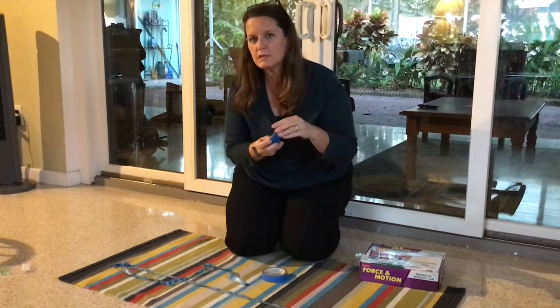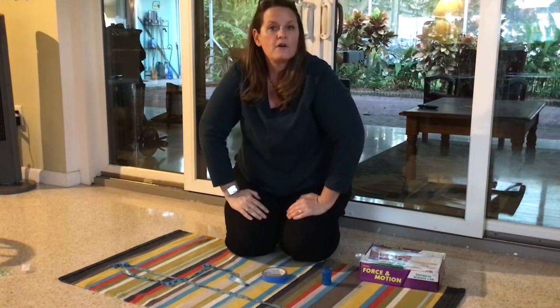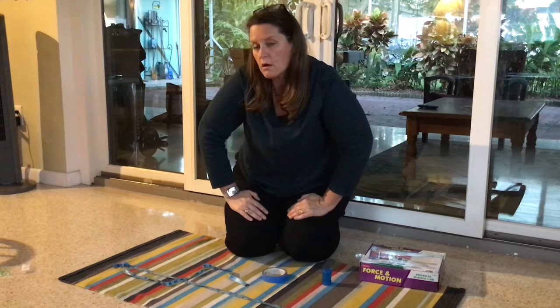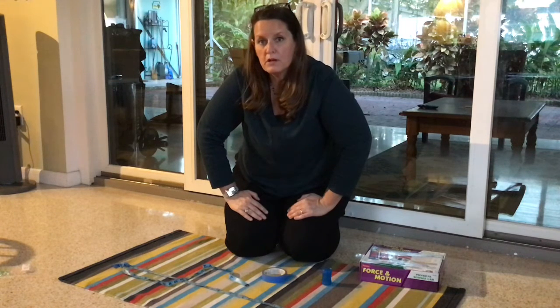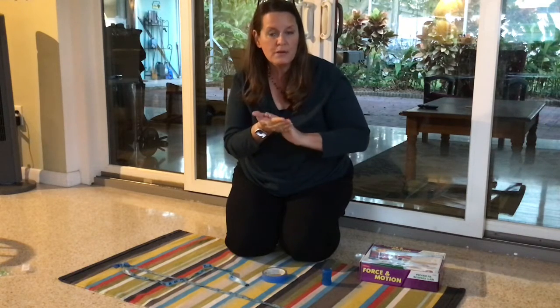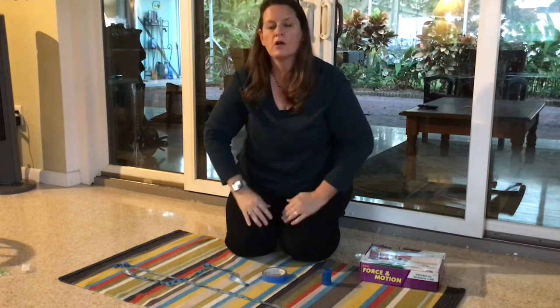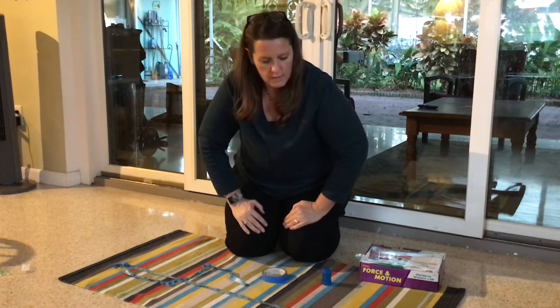If you don't have these materials at home, there's an easy solution. If you have a toy car like a Matchbox car, take that, or something with wheels, maybe a little miniature skateboard, and then add pennies. 2 pennies, 4 pennies, 6 pennies. And you can just tape that right on top of your car or skateboard.